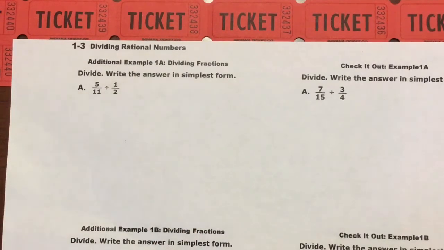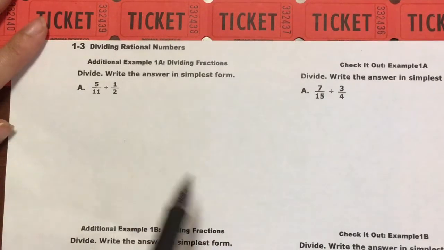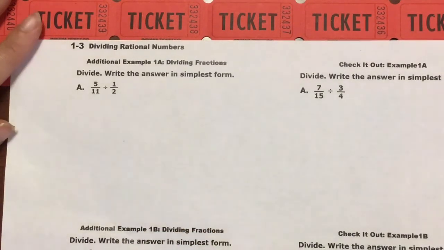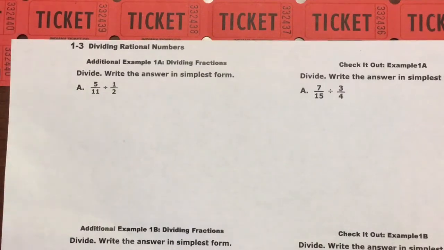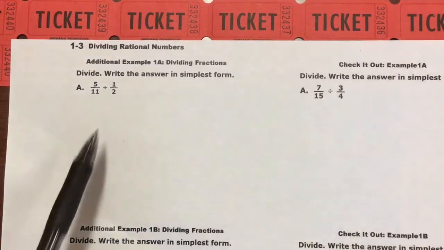Hello everyone, we are back and today we are talking about dividing rational numbers, section 1-3. So we're just going to divide these. Remember, rational numbers are fractions that can be converted into decimals that terminate or decimals that repeat. So here we have two fractions and we are just dividing them. And then we're going to write our answer in simplest form, or lowest terms. Same means the same thing.